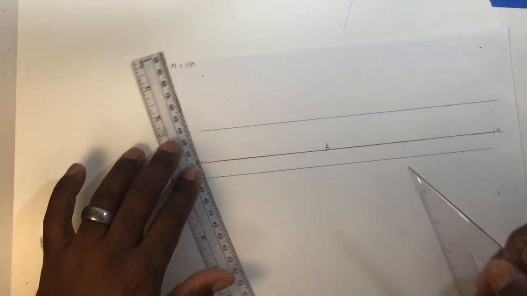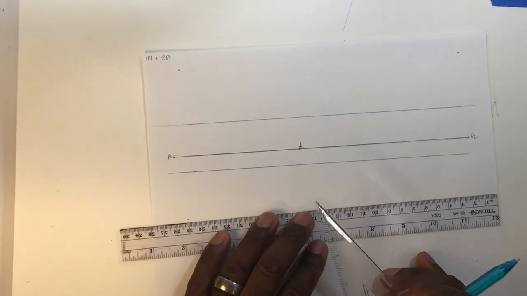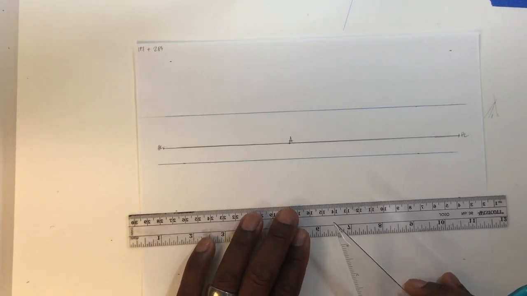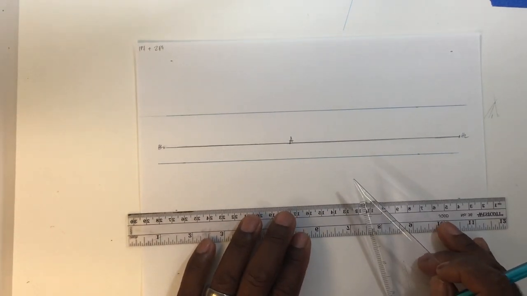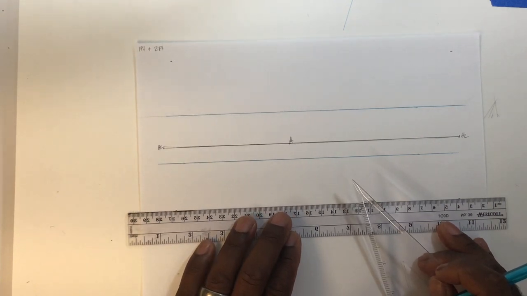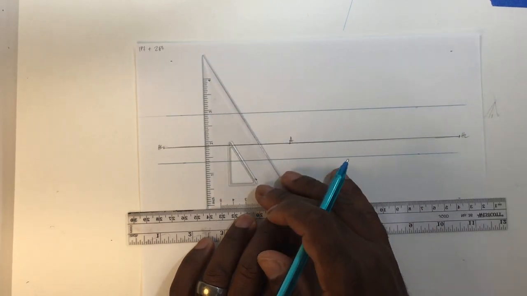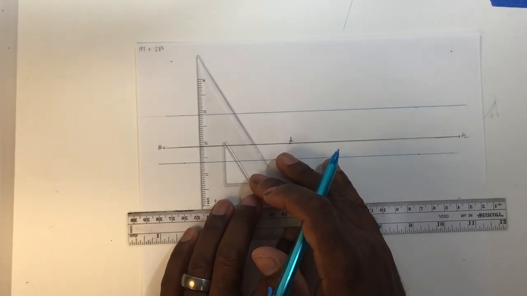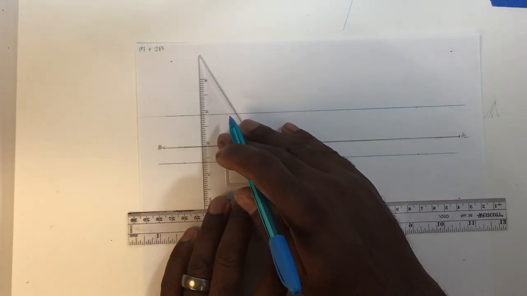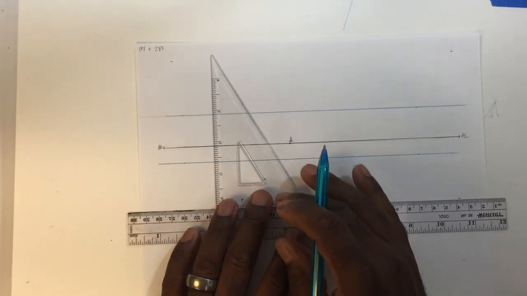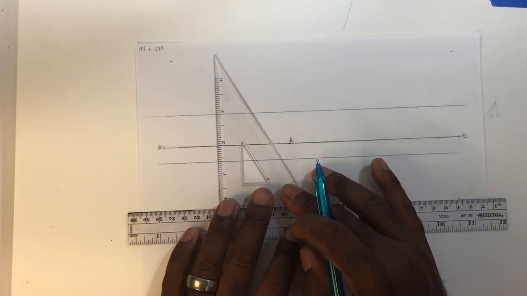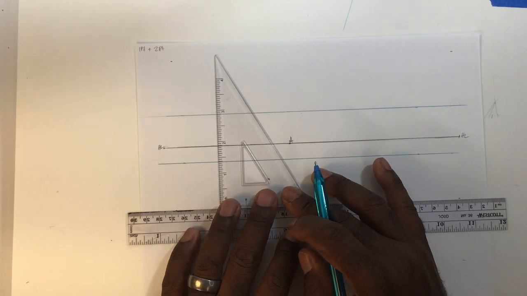Where is my, there we go. This in a little bit because I want to expand out this way a little. So let me bring it in this far.